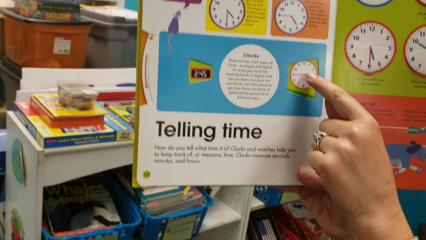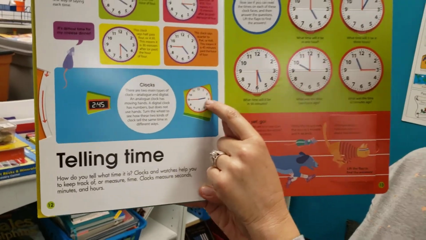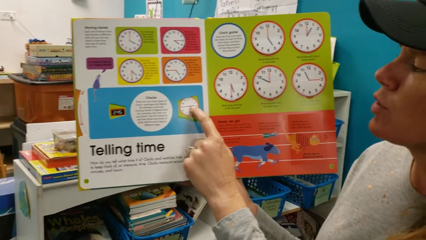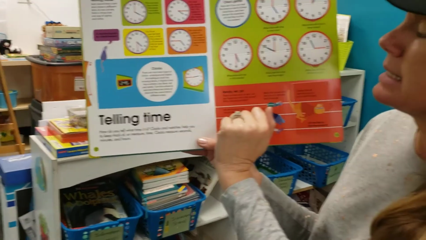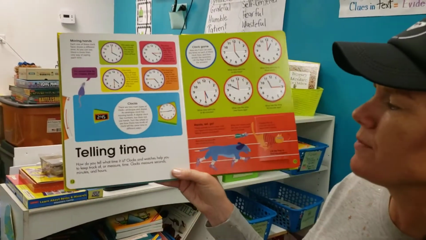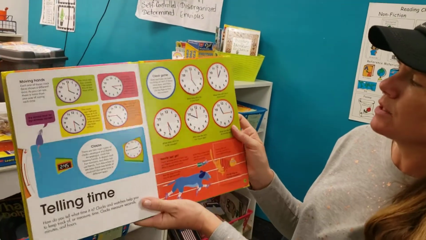figure out. So you can see it's not yet 3 o'clock, so it's 2. And we always start with the small hand. The shorter hand is the hour, and the longer hand is the minute. So it's 2:45.